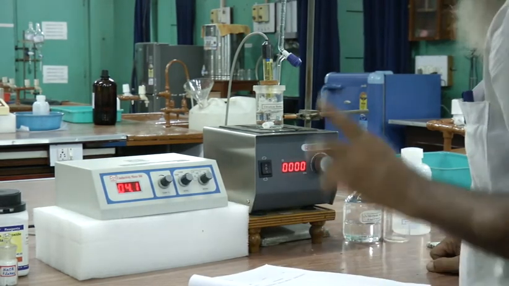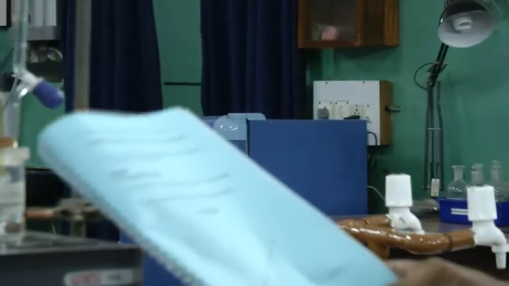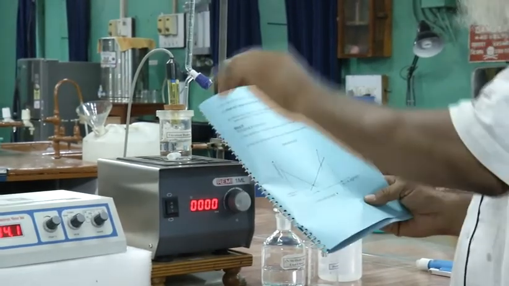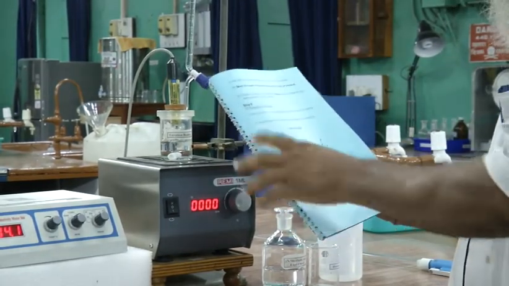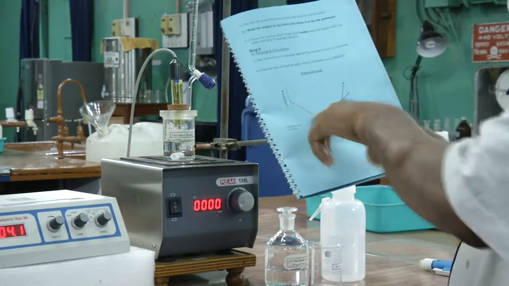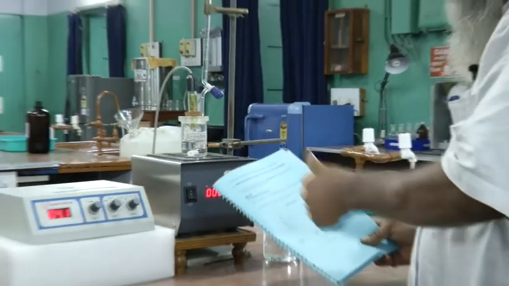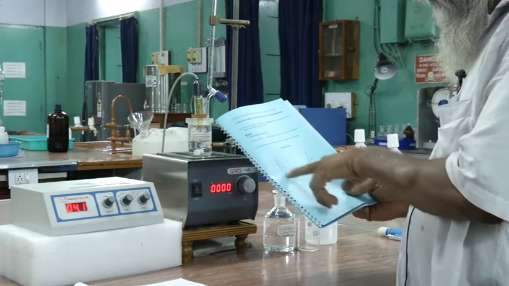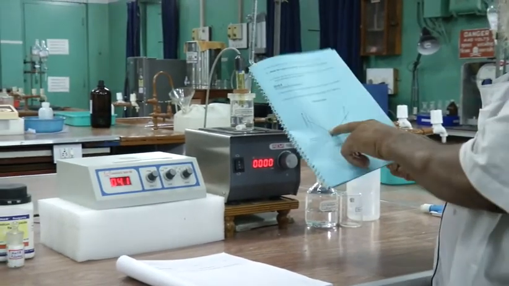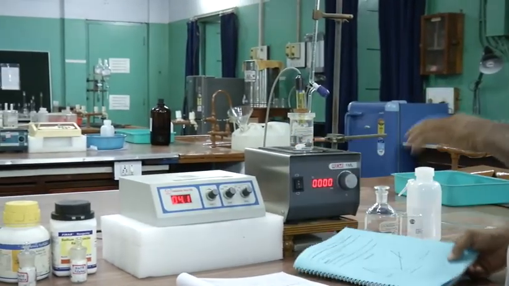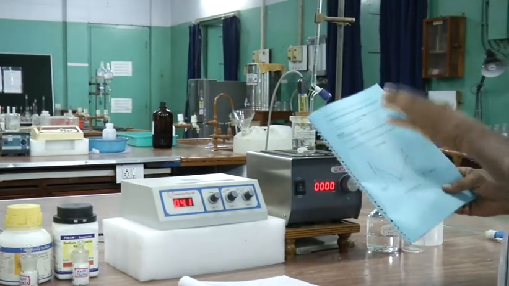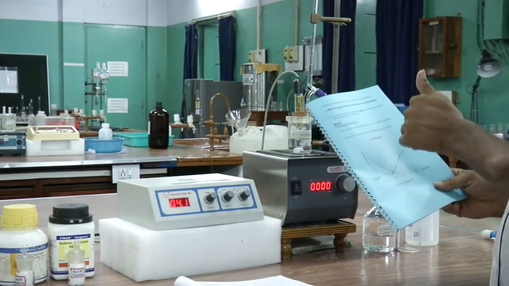How many readings to take? When you start adding NaOH, the conductance will go down, so you will get decreased values. If you continue adding, a time will come when the conductance will start to increase. That means a change. If you continue adding NaOH, you will get another change. The conductance will go on increasing, but with a different slope.